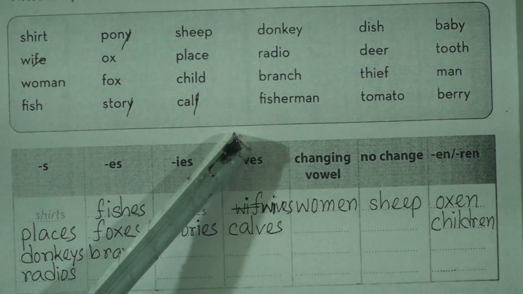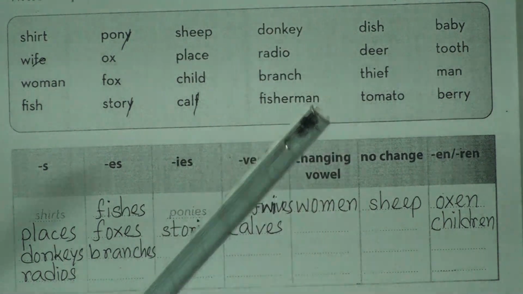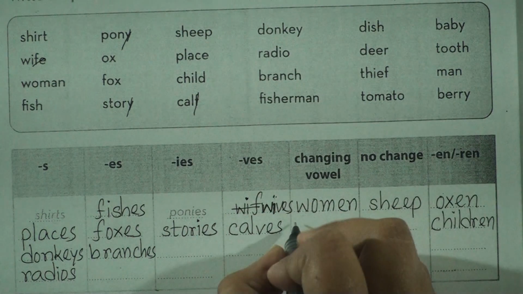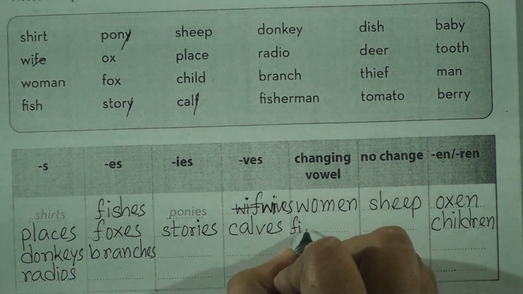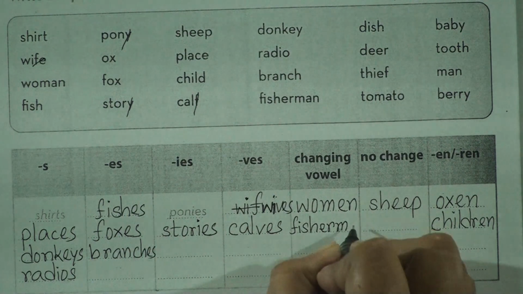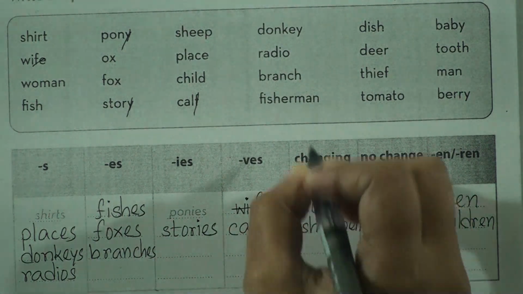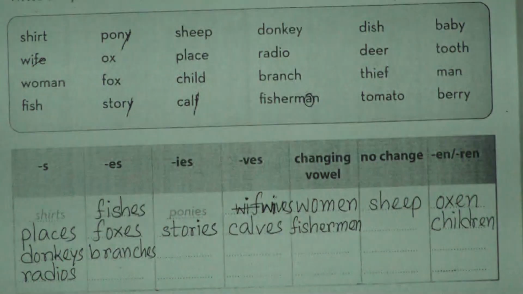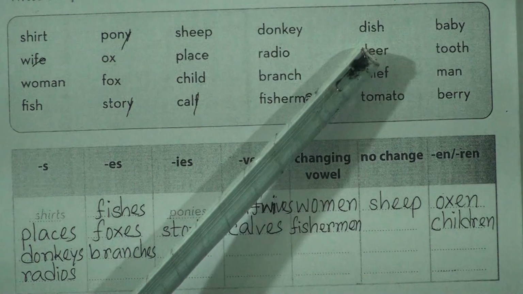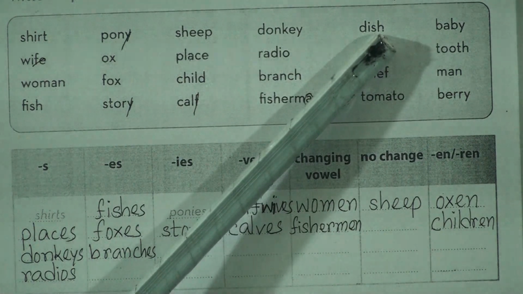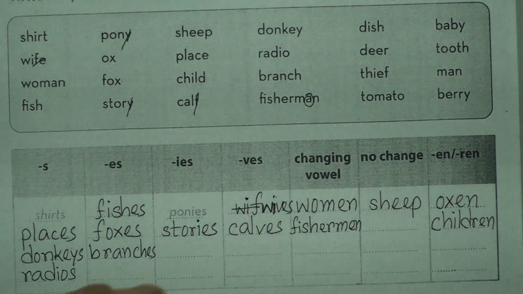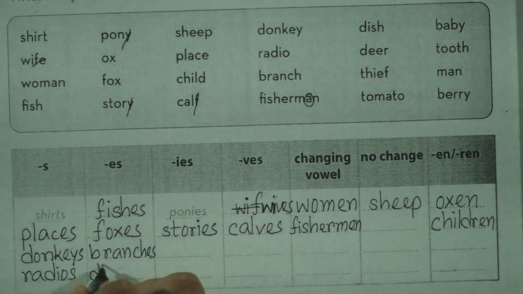Now look, you need to change the vowel of the man, so it will be in this row, changing vowel, fishermen, we will change the vowel of a. Now next one, next column, dish, it ends in sh, so it will be in the second column, that means we will add es to make it plural, so it will be dishes.